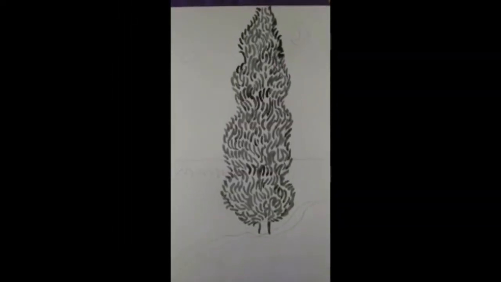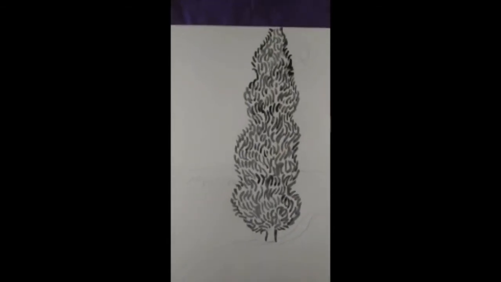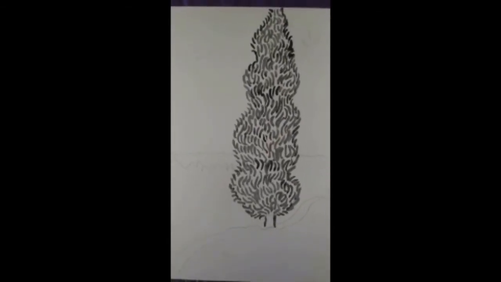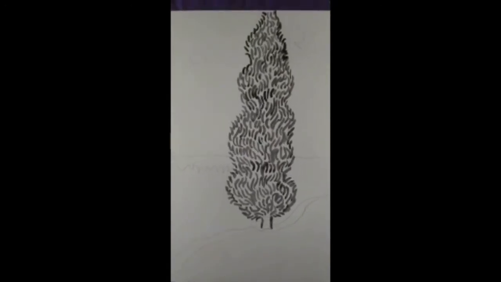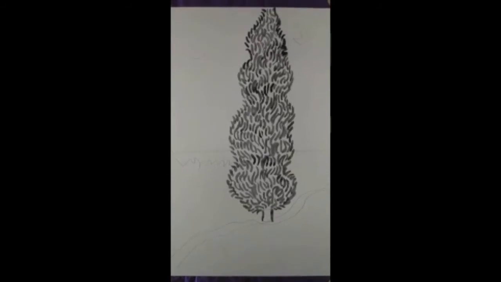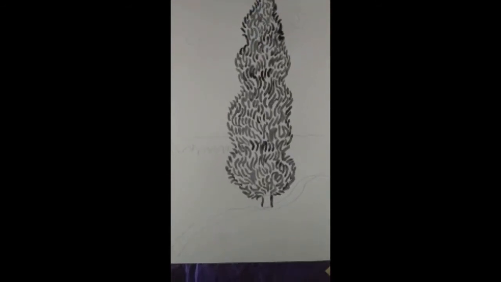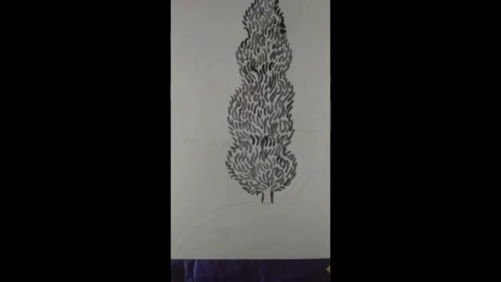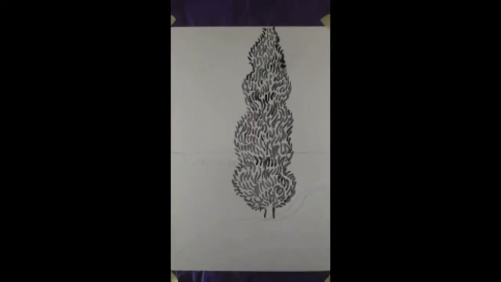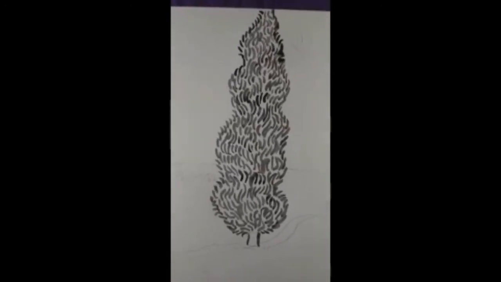When I snap my fingers, the longer or shorter I wait between snaps creates different rhythms. And we can use that same notion when we are making our paintings.